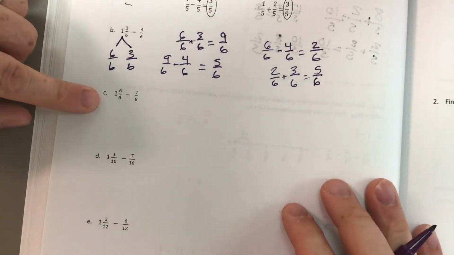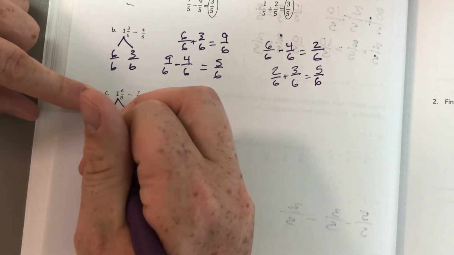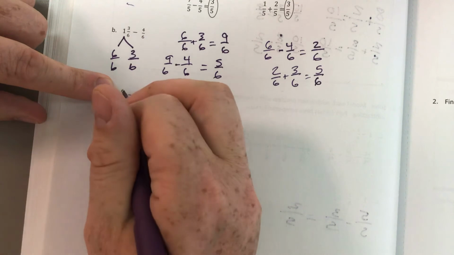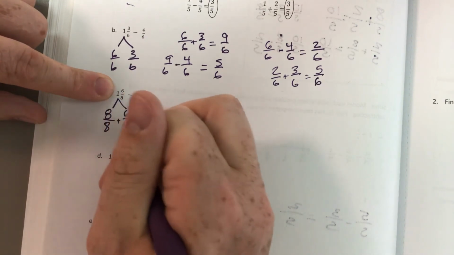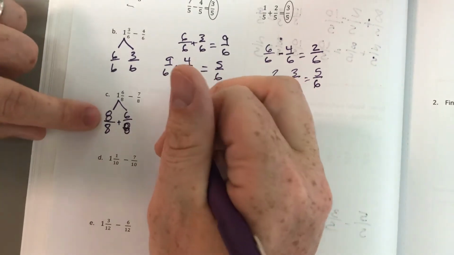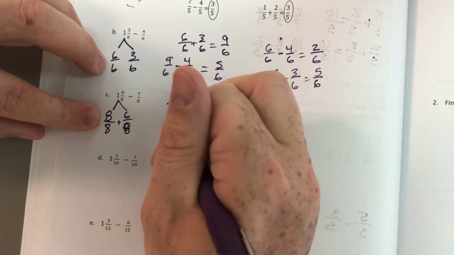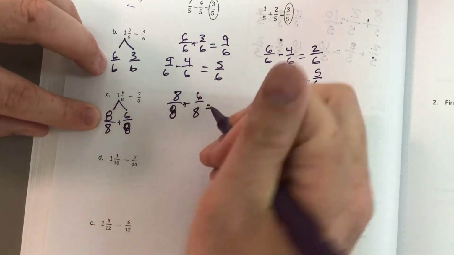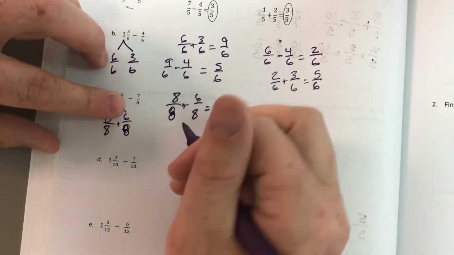One last one. In this problem, we can look at 1 and 6/8 as 8/8, that would be the value of the 1, plus 6/8. So what I could do is 8/8 plus 6/8 would equal 14/8, and then subtract that 7/8.